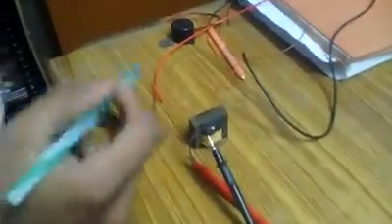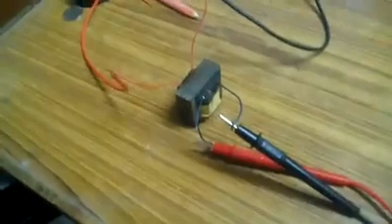So I will show how it is working. Now I am switching on the power supply. So the power is switched on. This is the primary winding and this is the secondary winding. The voltage obtained at the secondary winding will be less than the primary winding, since it is a step down transformer.